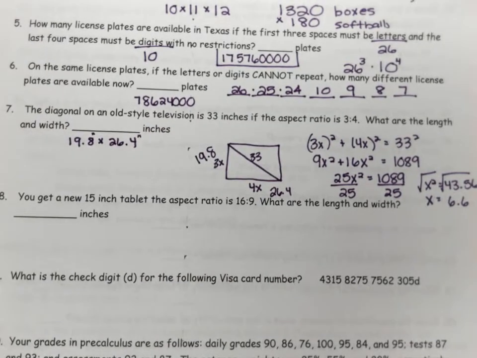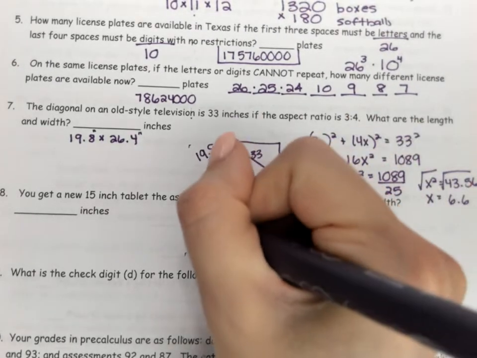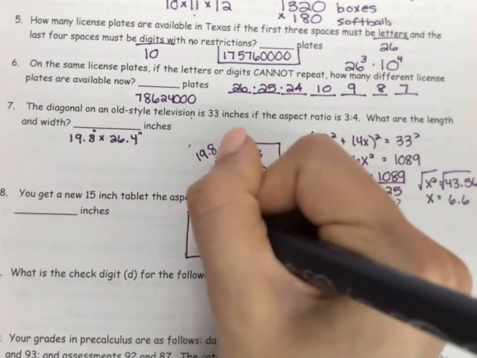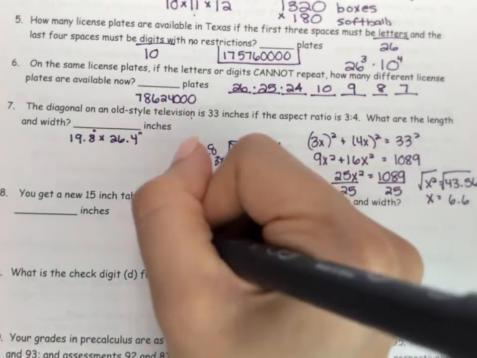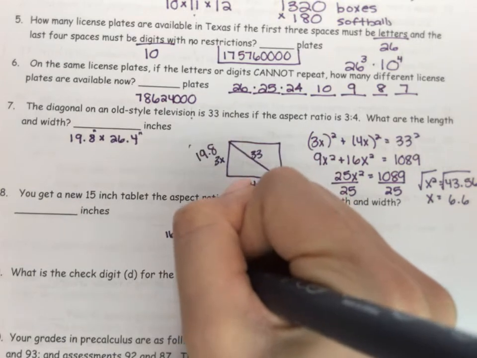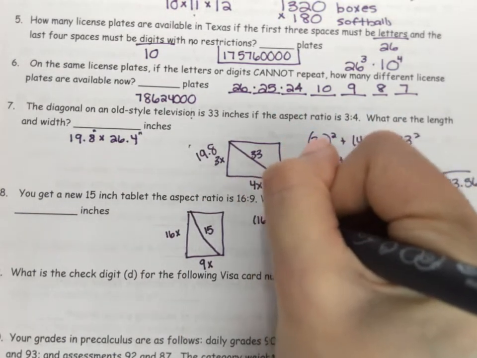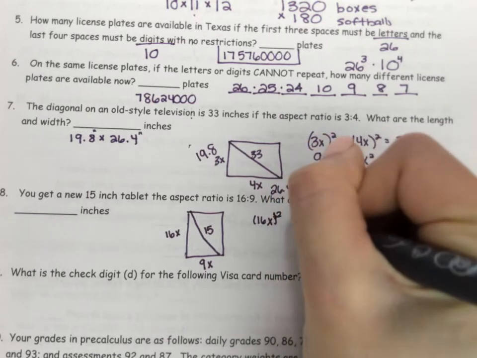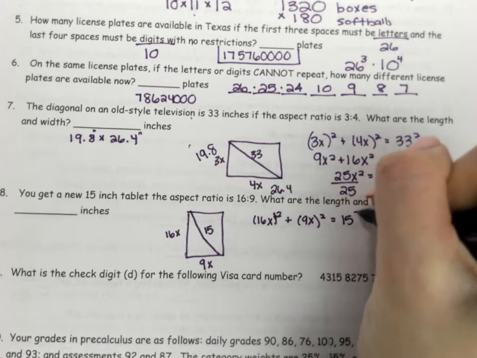All right, you get a new 15-inch tablet with an aspect ratio of 16:9. So same thing. So the 15 inches is the diagonal. We're going to have a 16x to a 9x. So we use Pythagorean theorem. 16x squared plus 9x squared equals 15 squared.